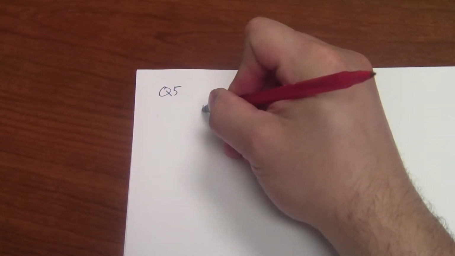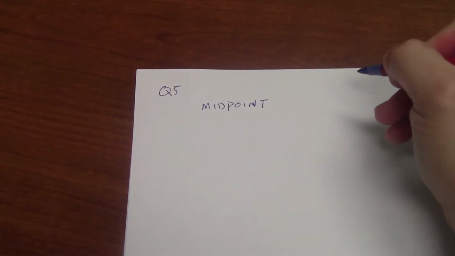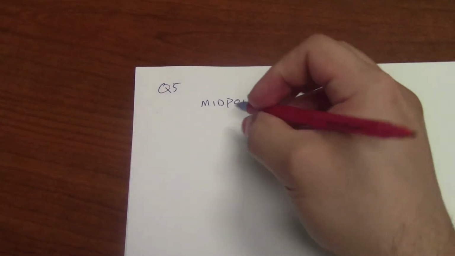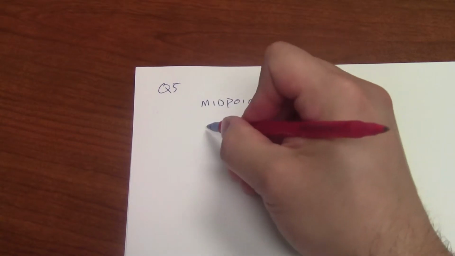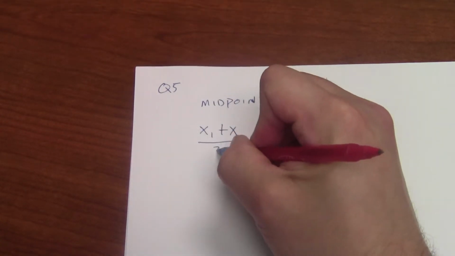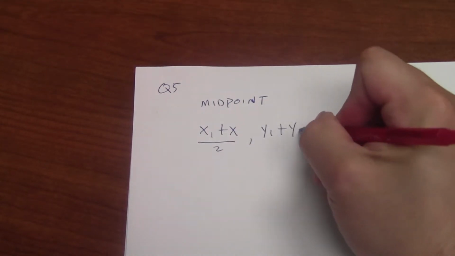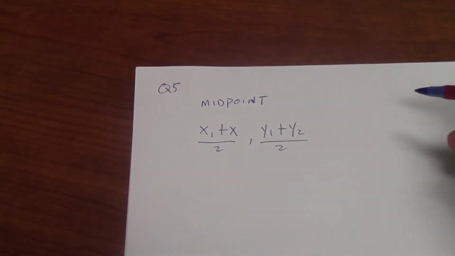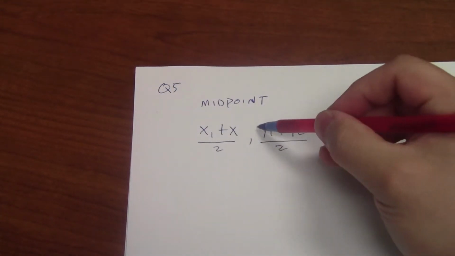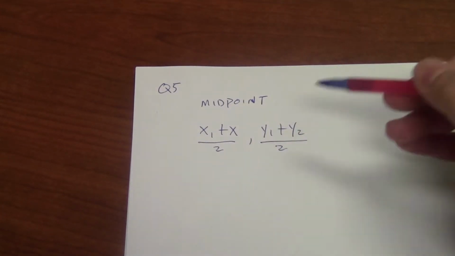The next one is midpoint. Quiz 5. Midpoint. All right, now this one's pretty simple too. Just label your stuff and you're all right. So we got x1 plus x2 divided by 2, comma, y1 plus y2 divided by 2. And that's it. Once we know what the points are, we just plug it in, add them together, divide by 2, and those are your midpoints.